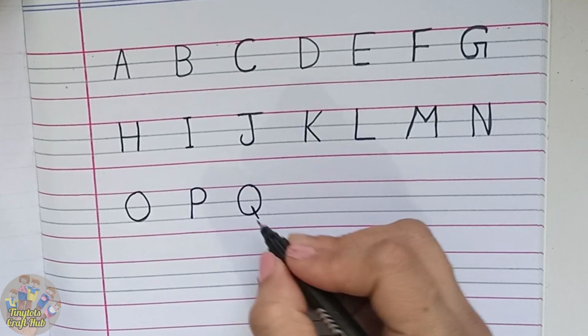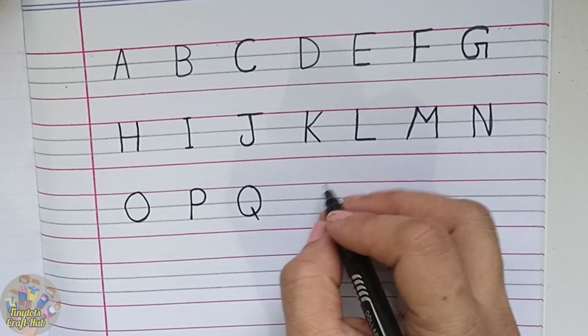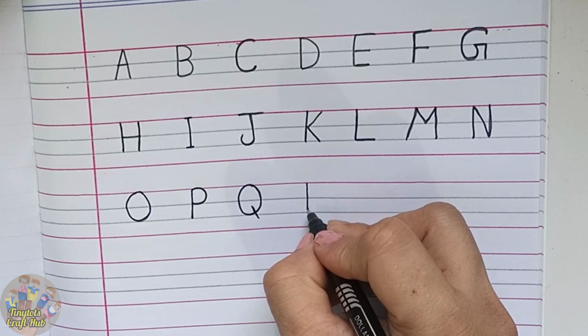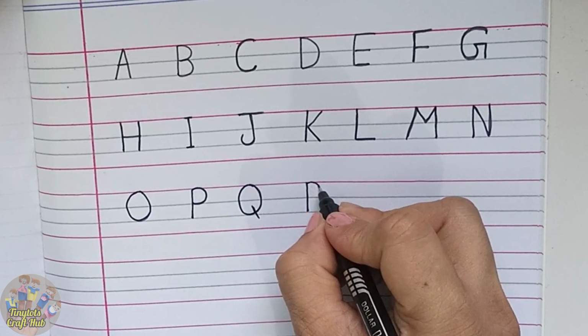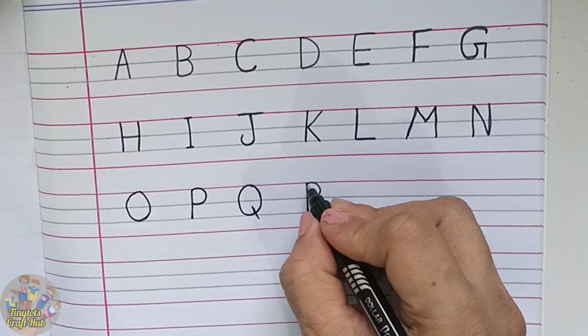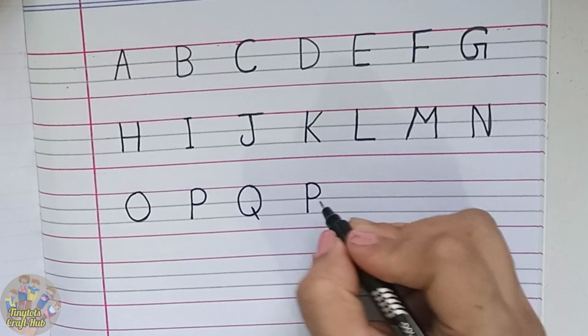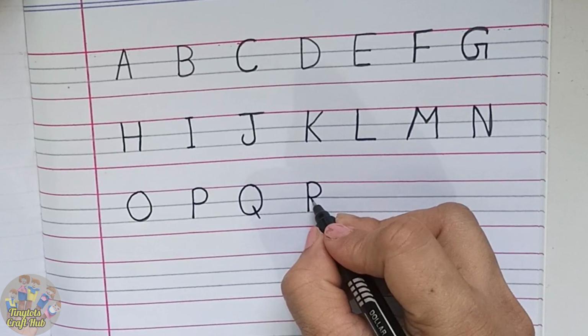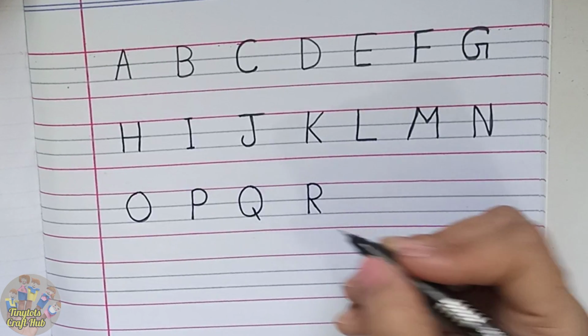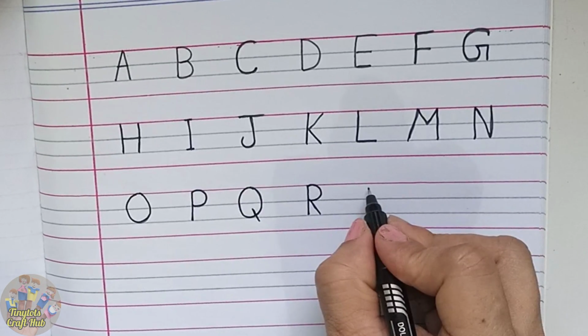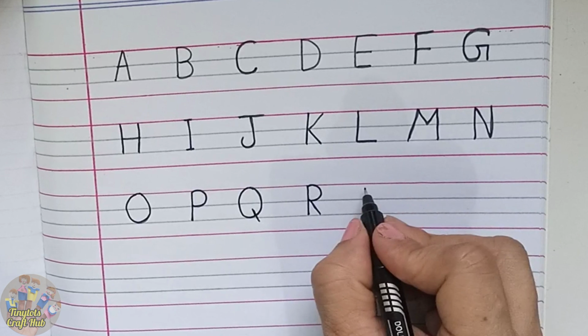Yes, this is Q. So after Q, it's R. So we have to start our dot line from the skyline and come down to the upper grass line, then curve back up to the skyline. And then one slant line down towards the lower grass line.